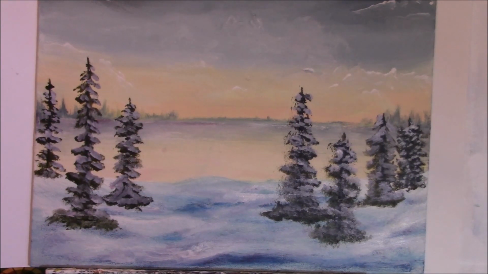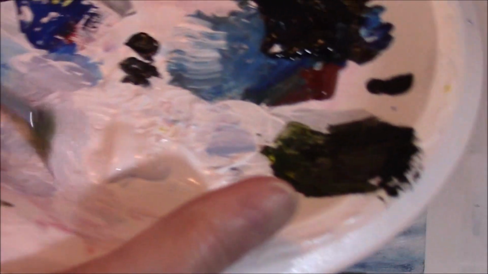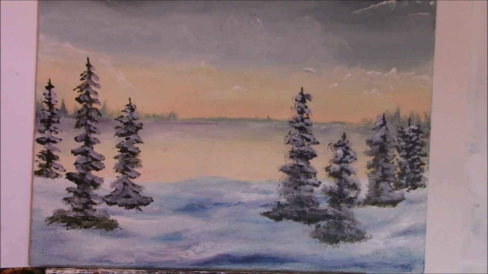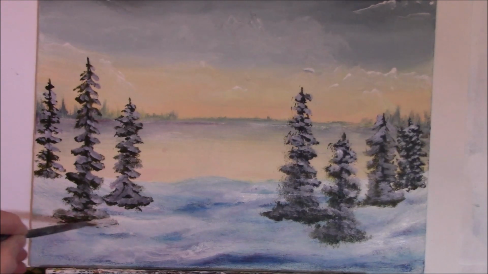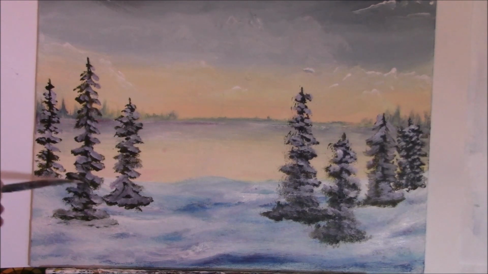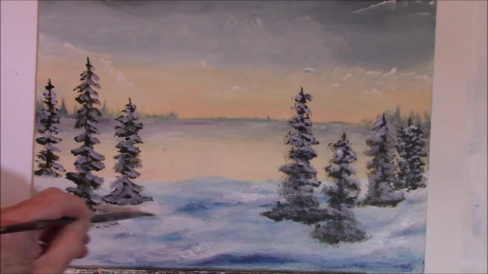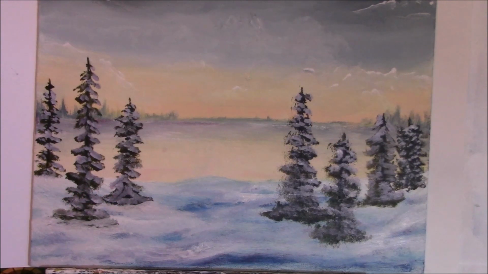Alright, that's good. Now what I might do is I'm going to put back some snow. I'm going to use my fan brush. And I'm going to put back some snow underneath these trees to make them look like they're buried in snow, right? Alright. See, that looks better, doesn't it? Gosh, I love the way you can just manipulate the snow. You can use a palette knife with this too, you know. Just look at that. Isn't that pretty?